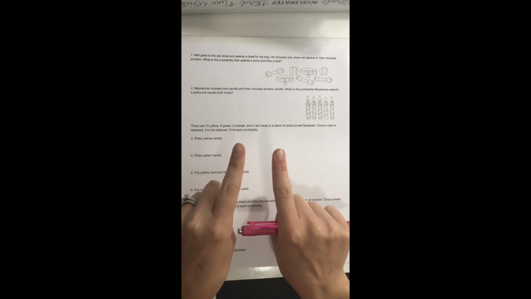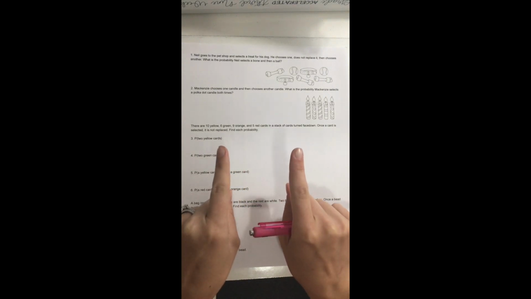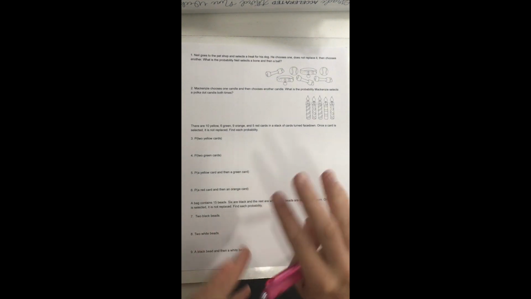So let's go ahead and do some examples, because as we get through more and more examples, I think you'll get the hang of it a little bit more. We are still going to be multiplying fractions just like we did in independent probability. If there are two events happening, two things being selected, then you're going to have two fractions multiplied together. If there are three things happening, then you'll have three fractions, and so on and so forth. But most of the time we'll just have two fractions.